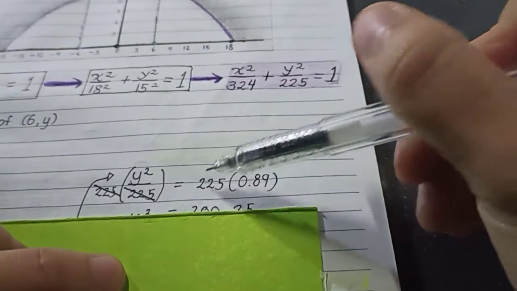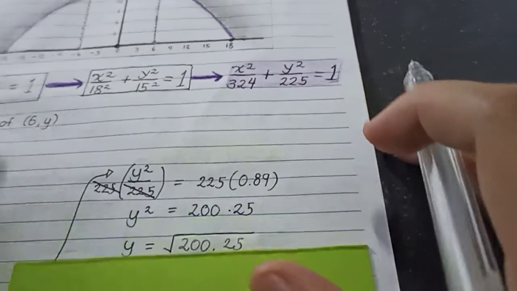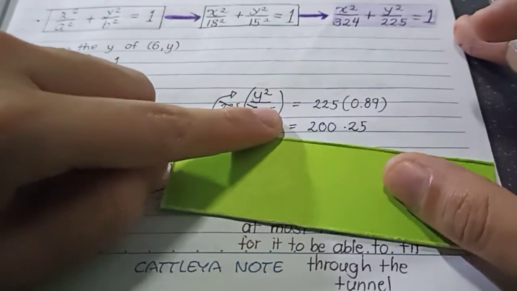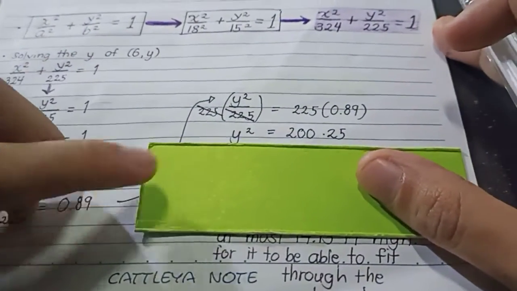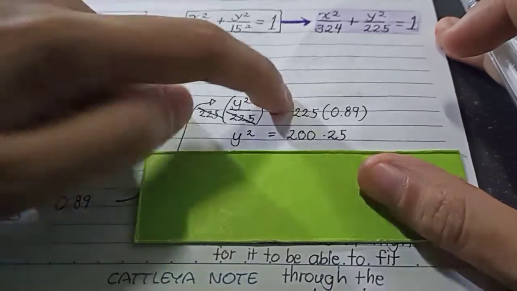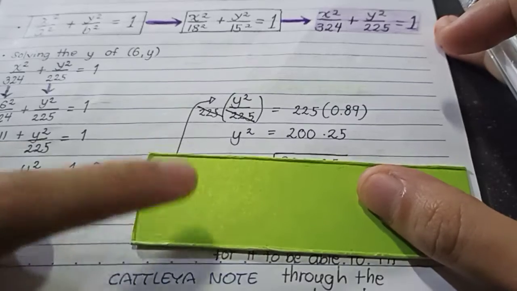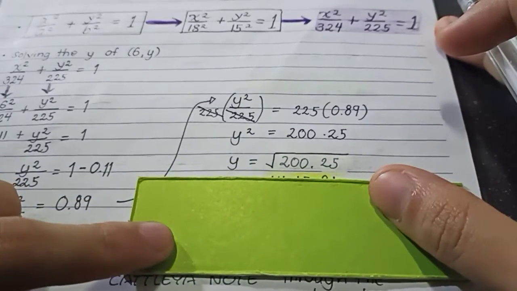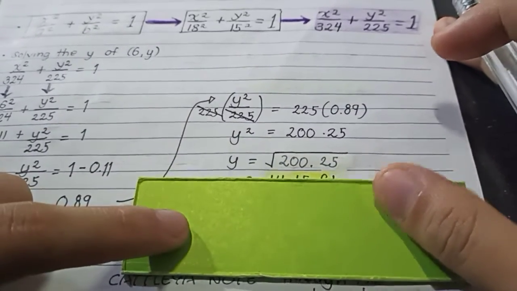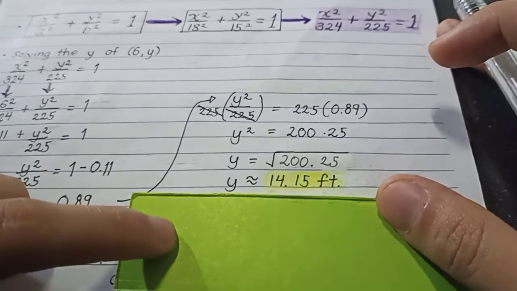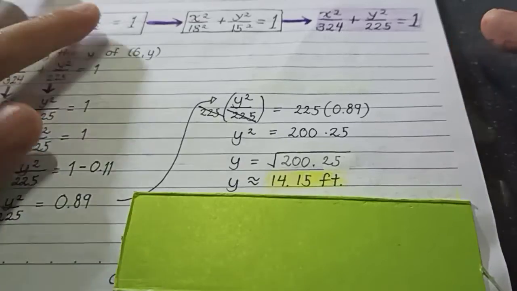That's why there's 225. Multiply it by 0.89. So, ito siya. From here, naging ganito na. Then, so y squared is alone. 225 times 0.89 is 200.25. And then lastly, taking the square root of both sides, y is equal to the square root of 200.25 or 14.15 feet.